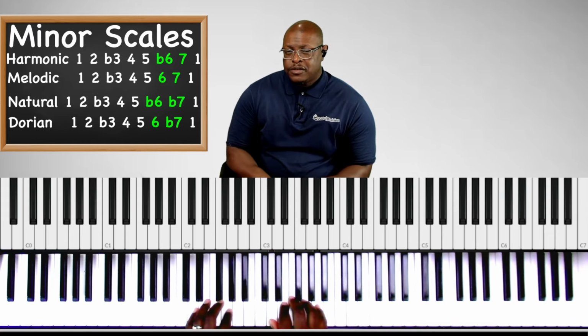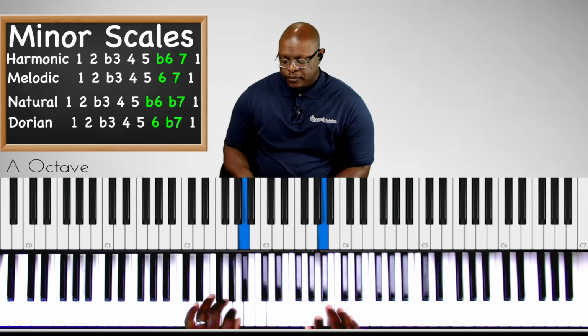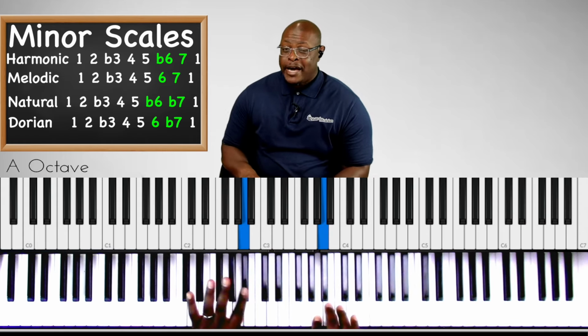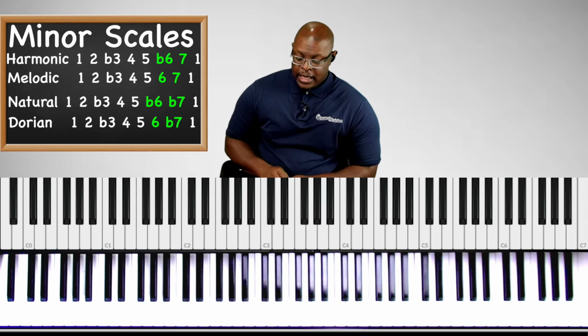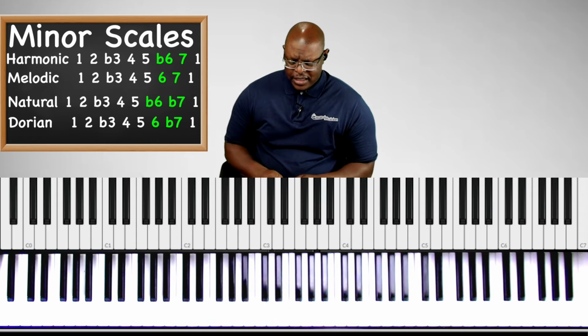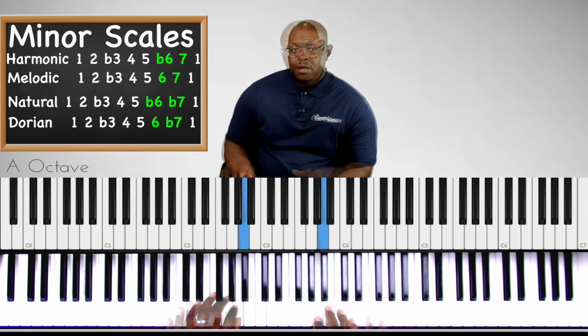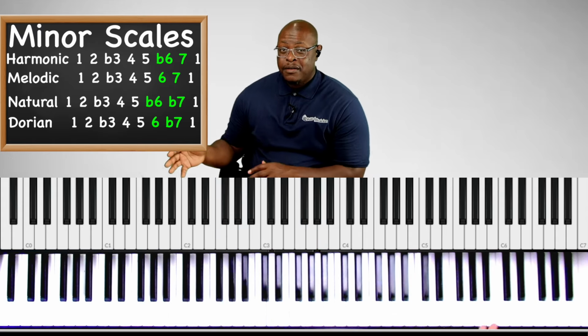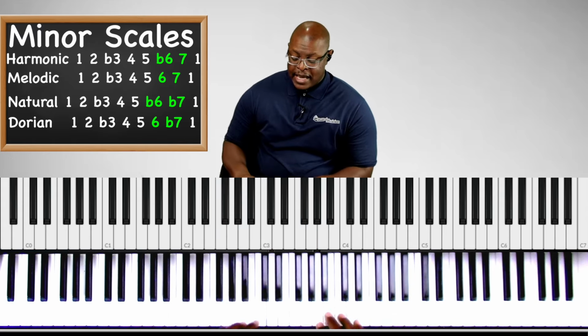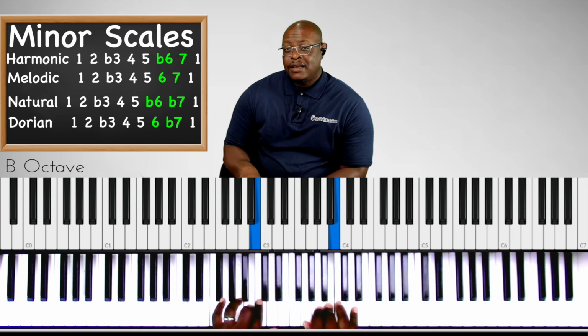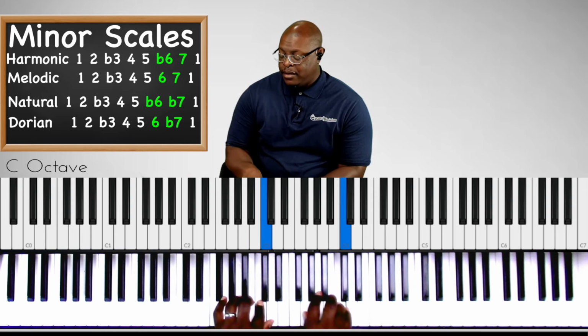So if you look, they all start off the same way. And it's not till you get to the 6th scale degree that determines which minor scale it is. And so if you look at Dorian, it starts off the same way as well. But what differentiates it from the other minor scales is what happens. It has the major 6th, if you will, and then the flatted or minor 7th.